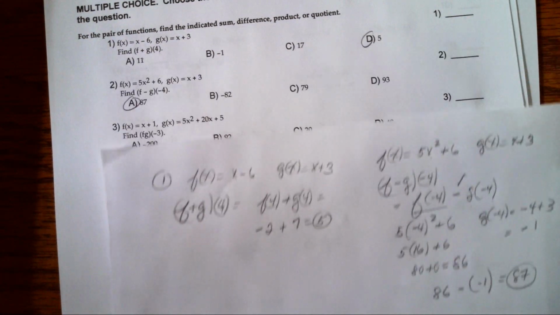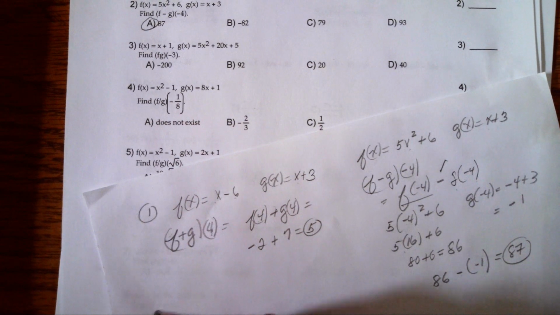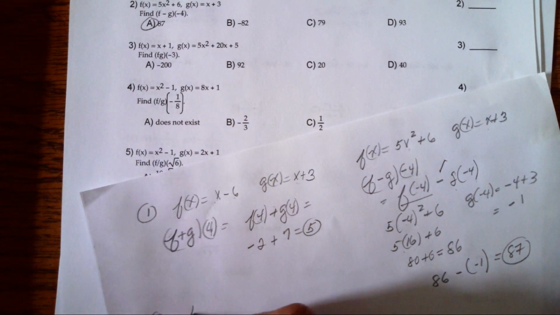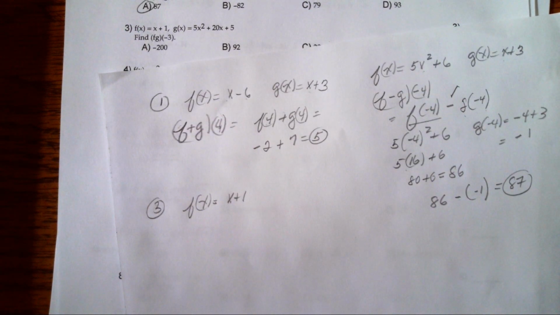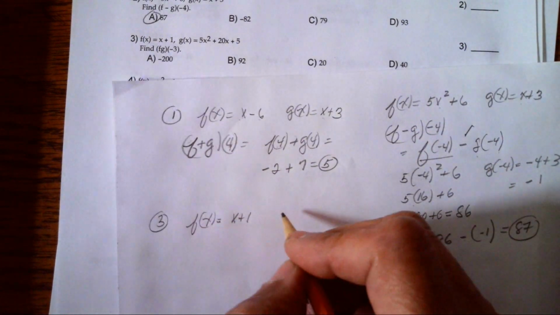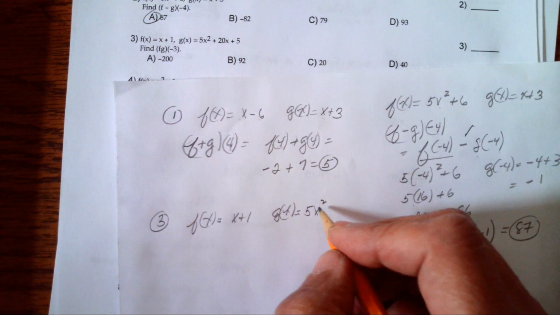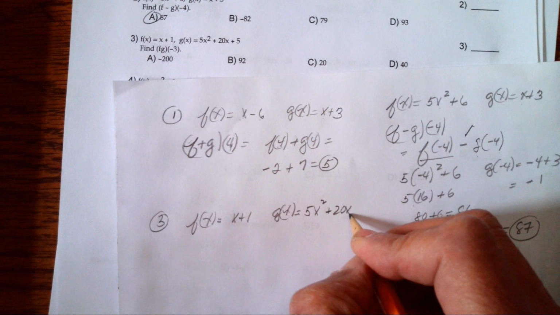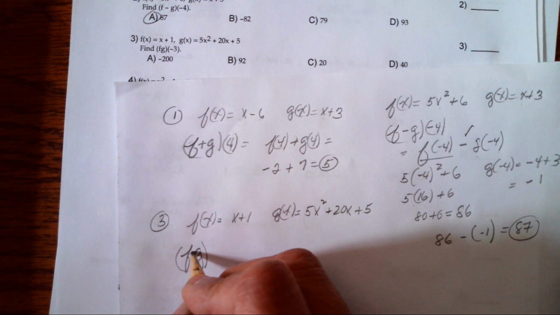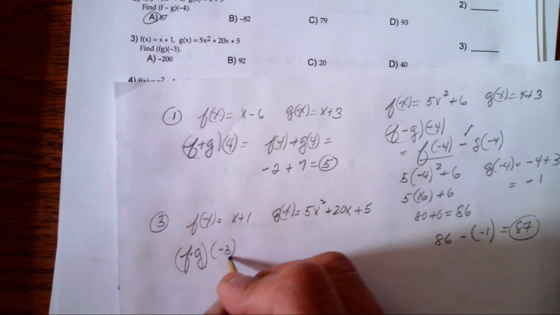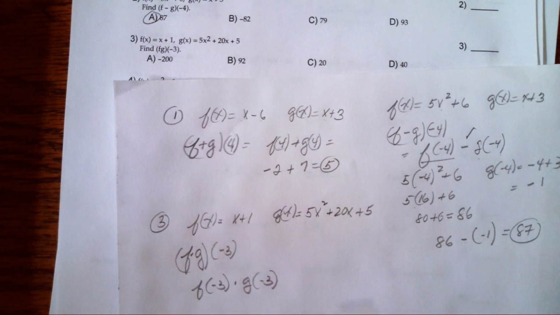Number 3. First of all, he defines f of x as x plus 1, and he defines the g function as fairly complicated, just a quadratic, 5x squared plus 20x plus 5. And what is he asking me? f g, which implies times, f times g of negative 3, which translates to f of negative 3 times g of negative 3.